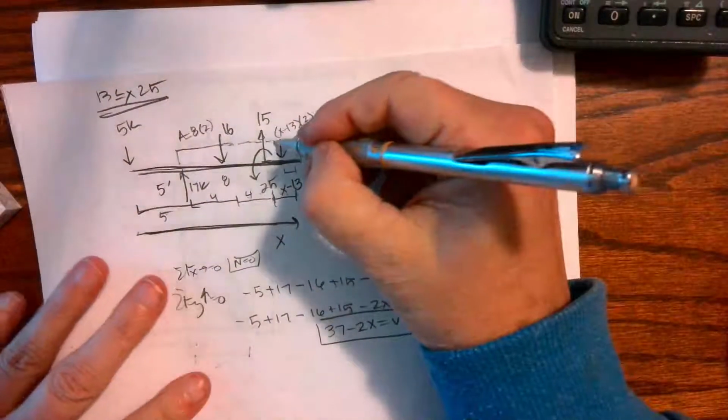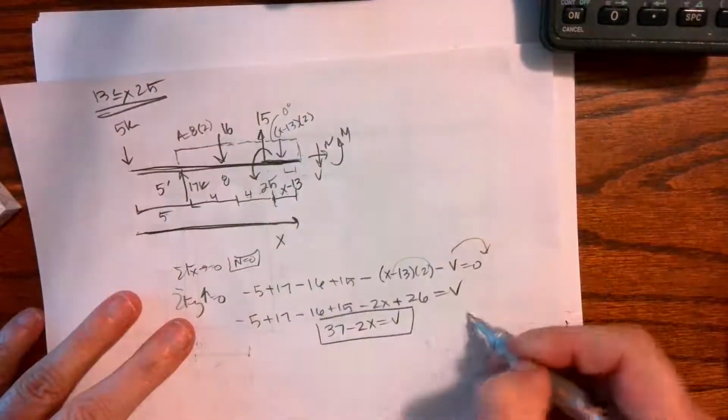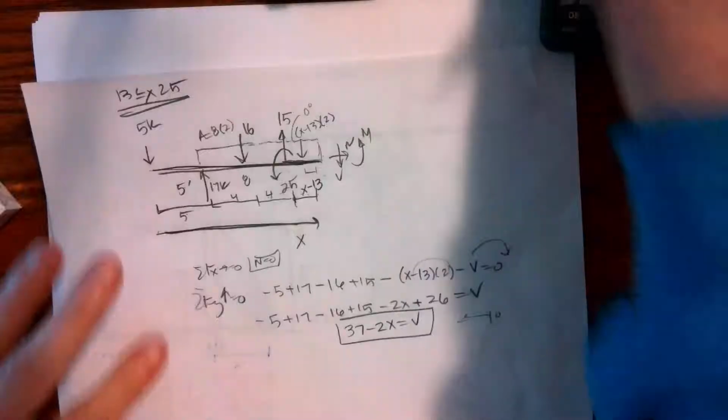Okay? And again, if this is a 0 constant, this has to be a first degree curve.